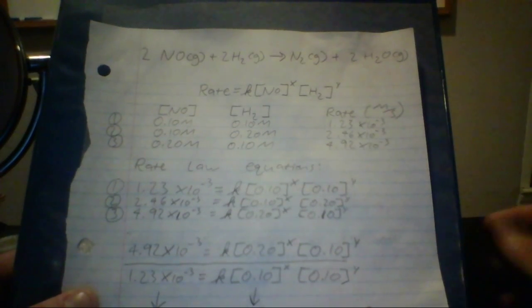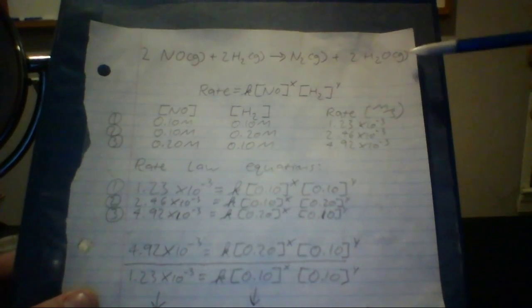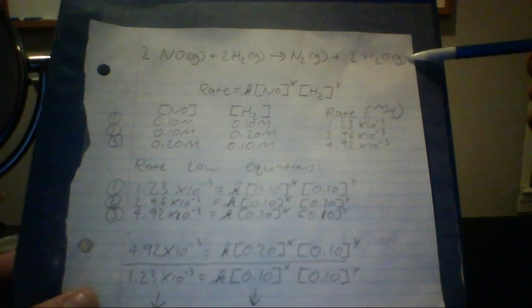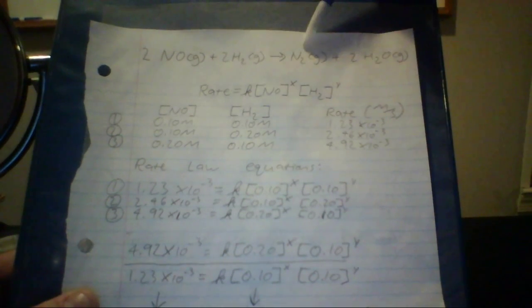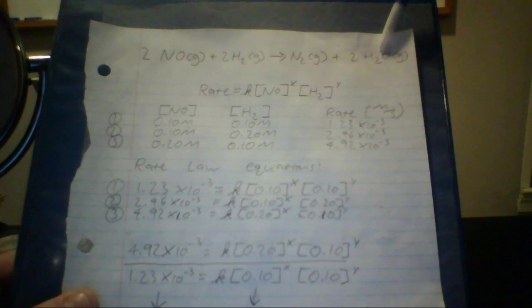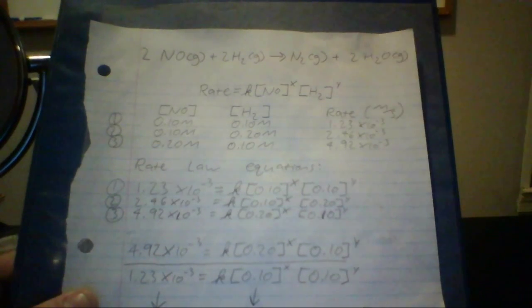Alright, everybody. Today we're going to talk a little bit about chemical kinetics. So, consider the following chemical reaction here, where we have NO gas reacting with H2 gas to form N2 and water.